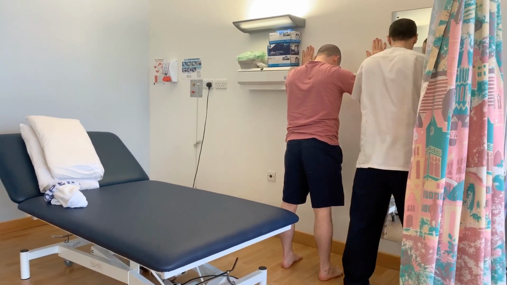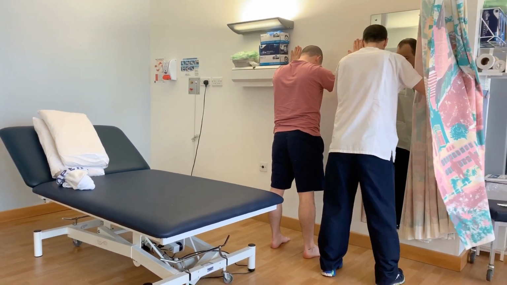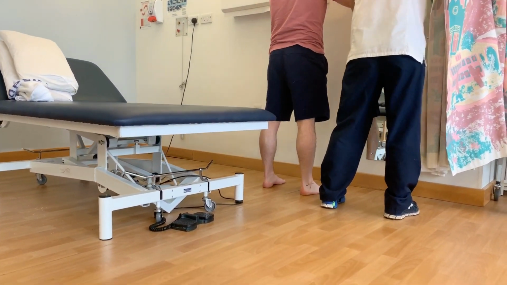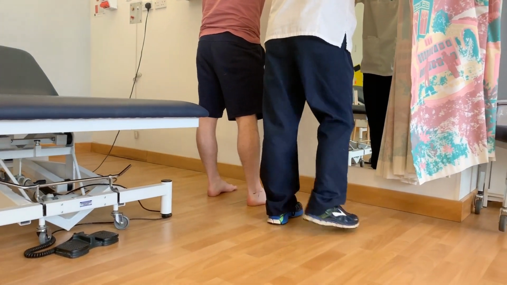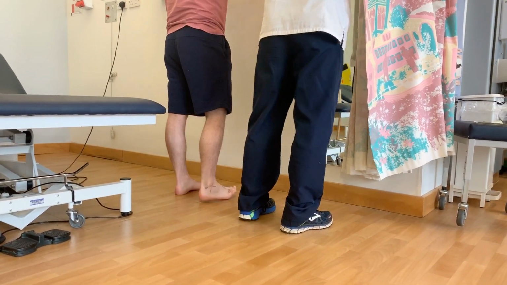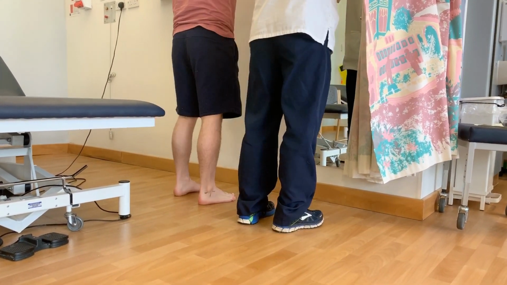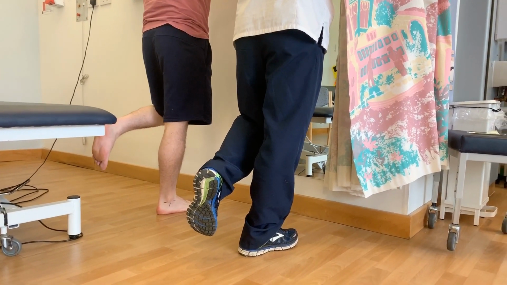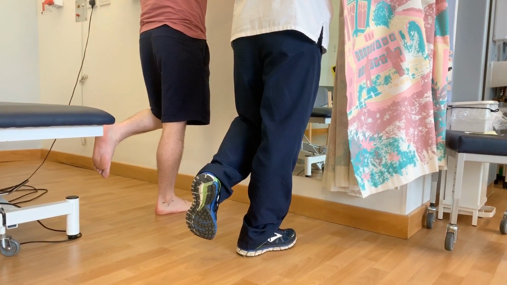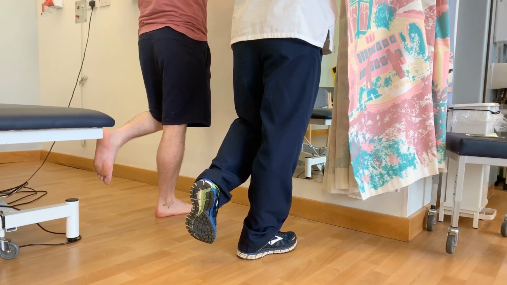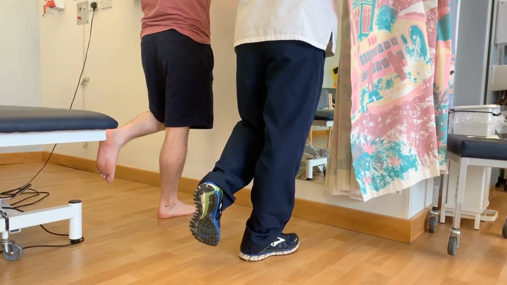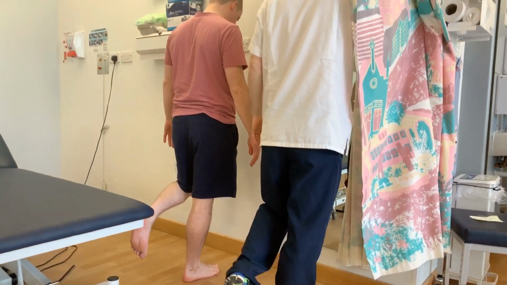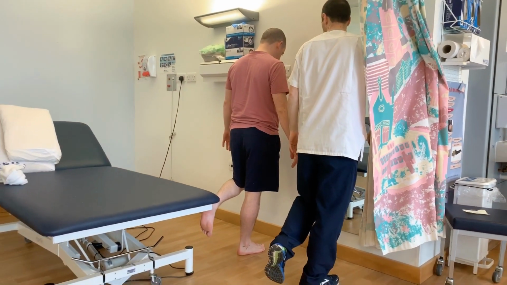What we would maybe start with initially is some basic weight shifts, just shifting your weight from side to side, or going from leg to leg, or eventually just standing on the affected leg, trying to balance, trying to do that with little assistance from your hands, or eventually no assistance from your hands. Maybe using your tummy muscles and the muscles around your bottom to help you balance.